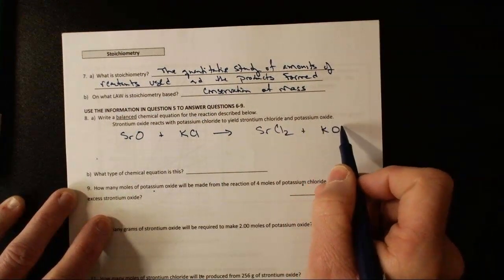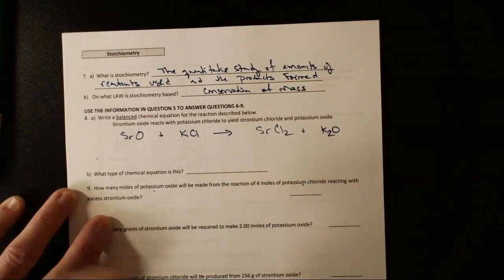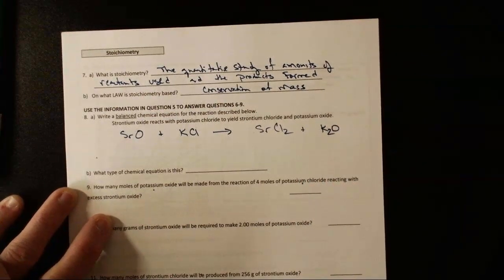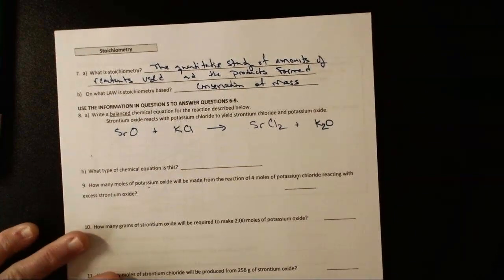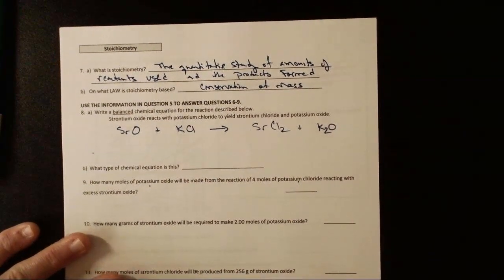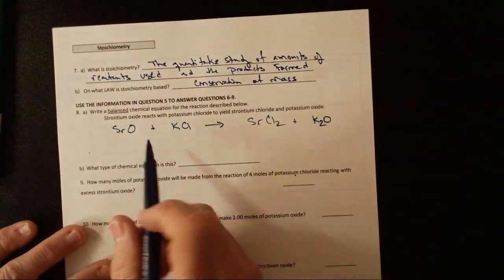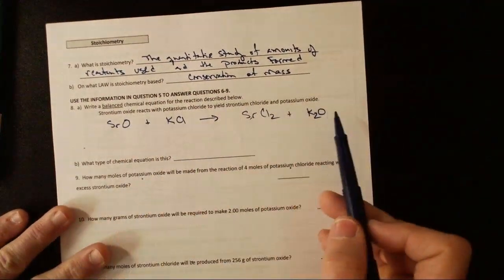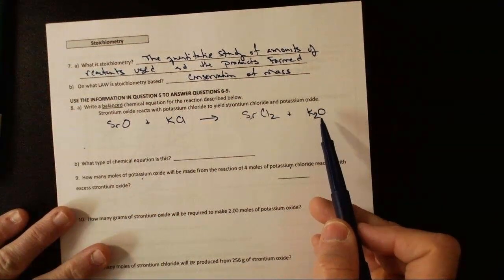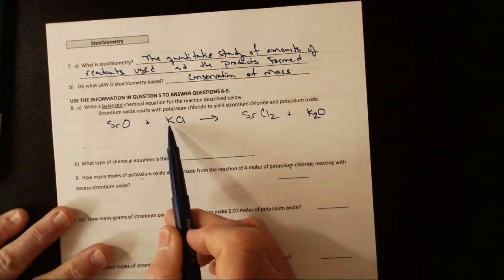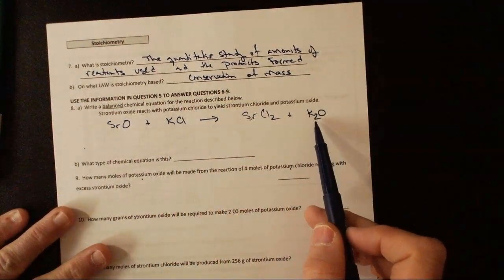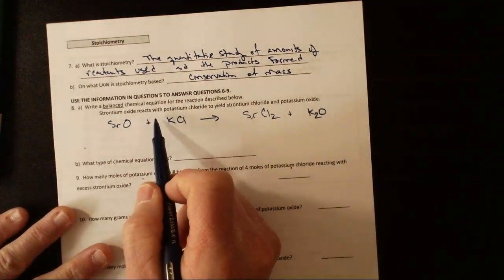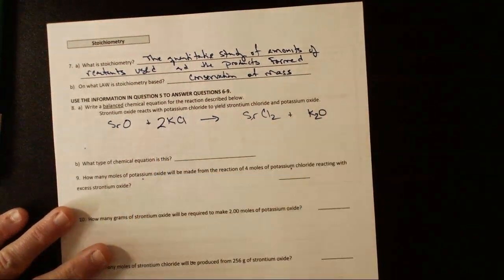Potassium is +1, oxygen is -2, so the 2 comes here, and so there you go. There's my skeletal equation. So let's see if it's balanced. I have 1 strontium, 1 strontium. So far, so good. I have 1 oxygen, 1 oxygen. So far, so good. I have 1 potassium, I have 2 potassiums. Well, that doesn't work. So I'm going to put a 2 here in front of the potassium chloride.